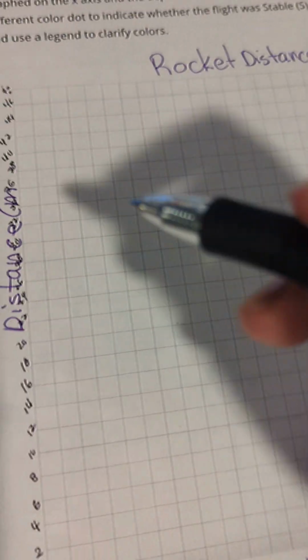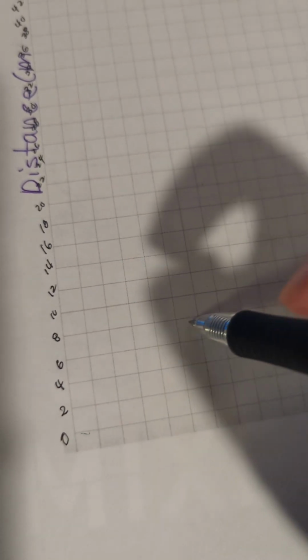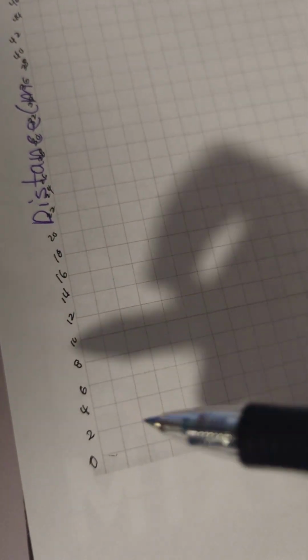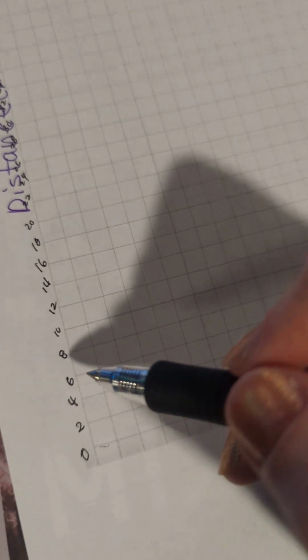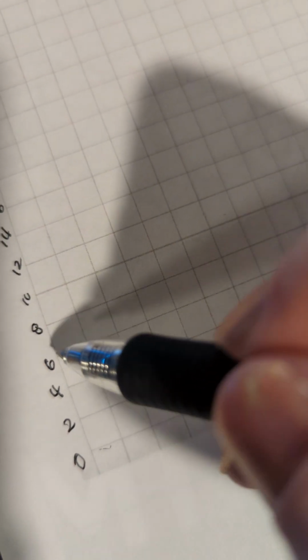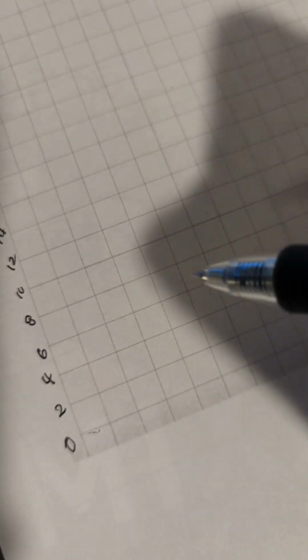So each of these lines right here is going to then show us as having 2 meters. So it's going to go up 2 meters every line. So if we have at some point in between that, such as 5 for example, we would be halfway in between 4 and 6 on this axis here.